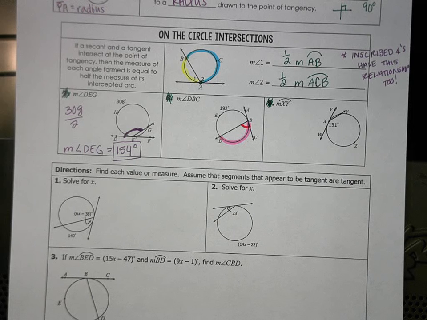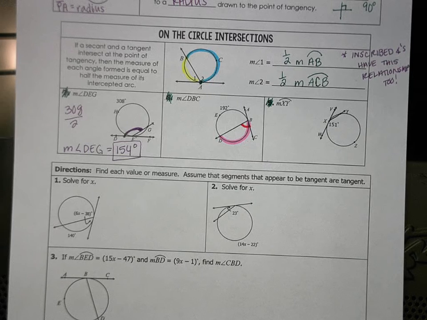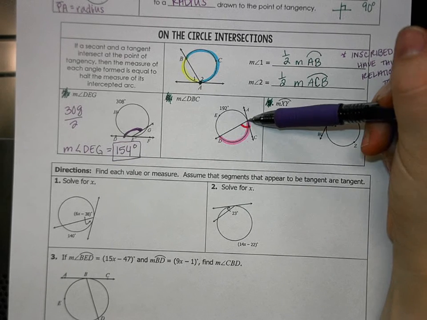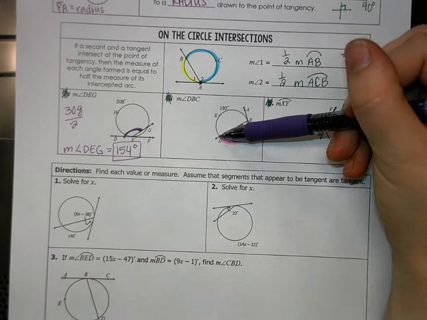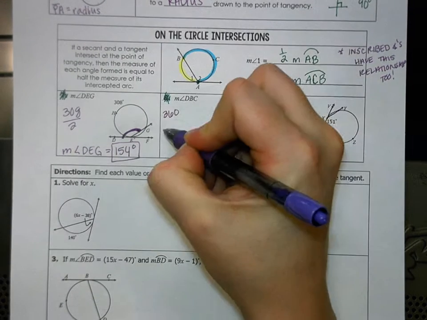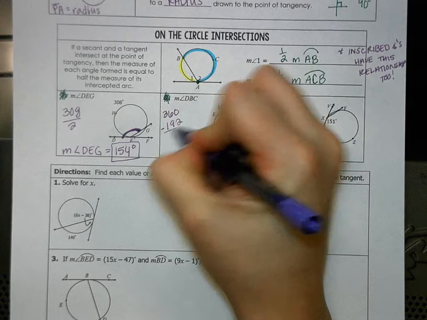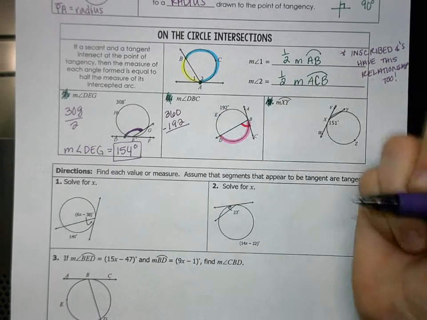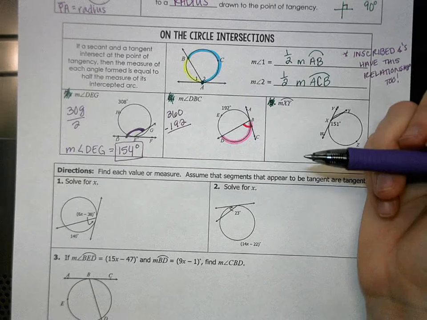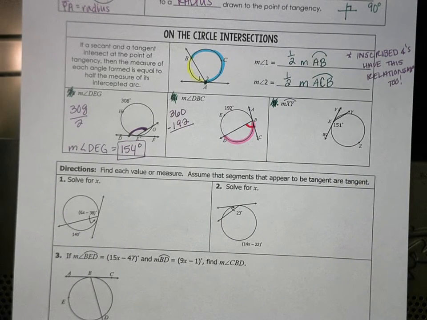How do I figure out what this arc is if I know the rest of the circle? 360 minus 192 would give me the rest of the circle, because one full circle in degrees is 360 degrees. So you subtract those two, what do you get?